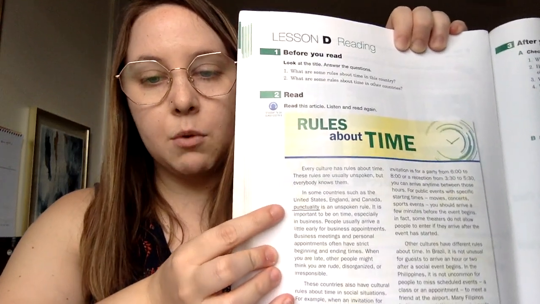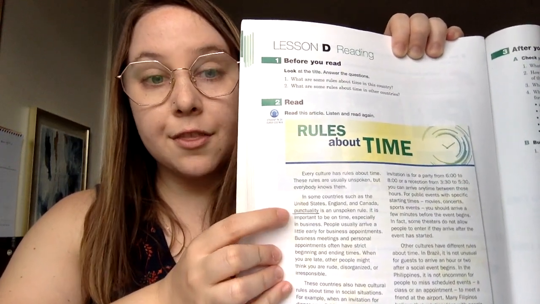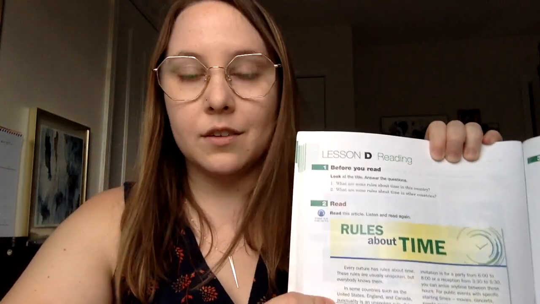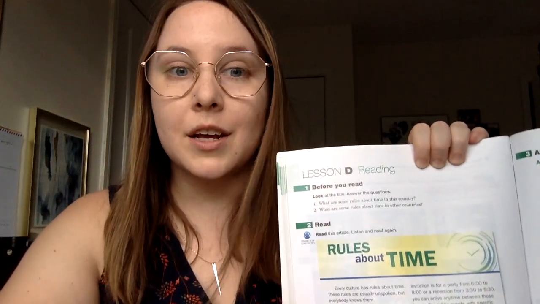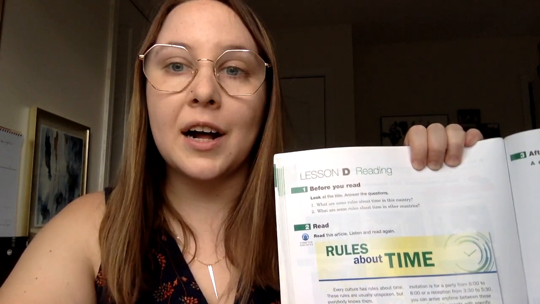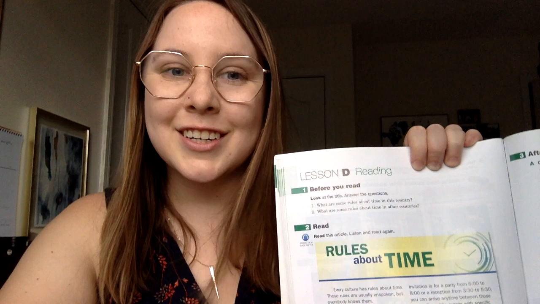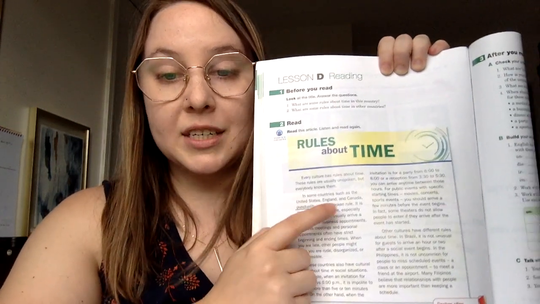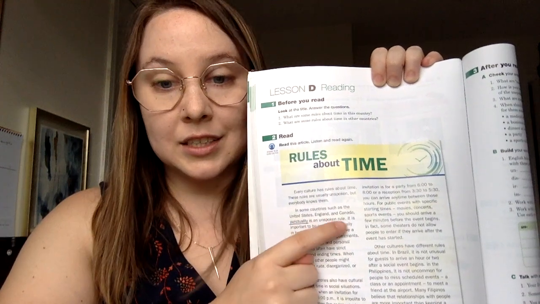There is one word I wanted to talk about that I'm not sure if we know, and that word is in the second paragraph. It's on the third line, and that word is punctuality. So repeat after me. Punctuality. Good. Good. Punctuality, if we keep reading, we see the definition of it in the next sentence.